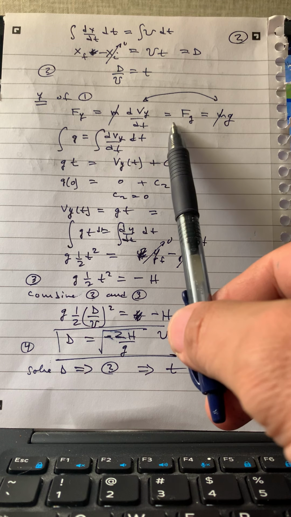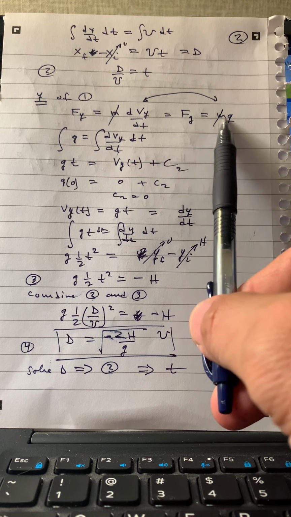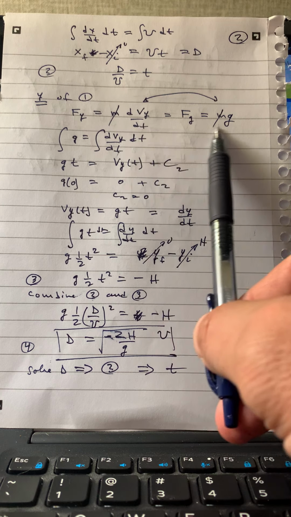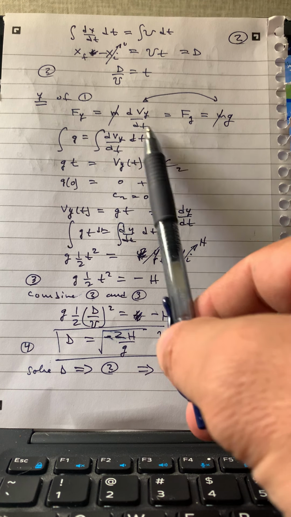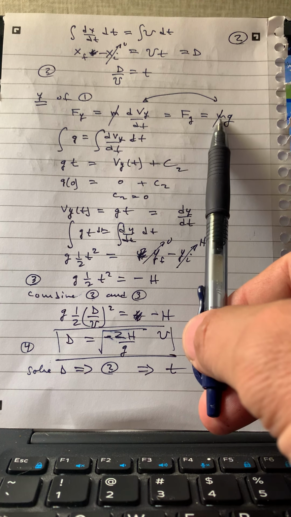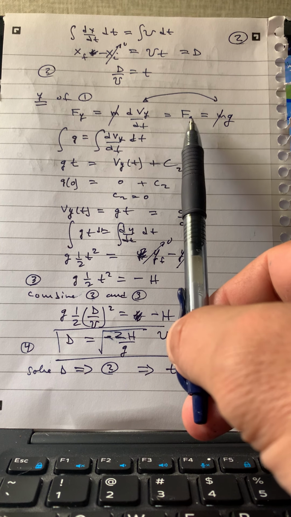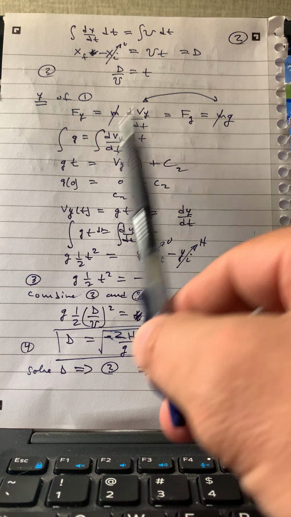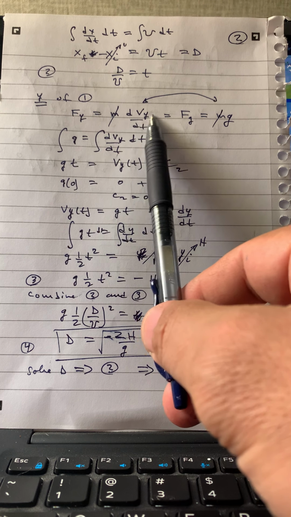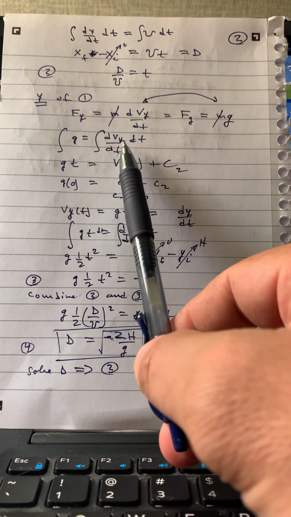So if we now look at these two pieces of the equation, these are still equal here. The mass drops out, and so we're left basically with g equals dv/dt.